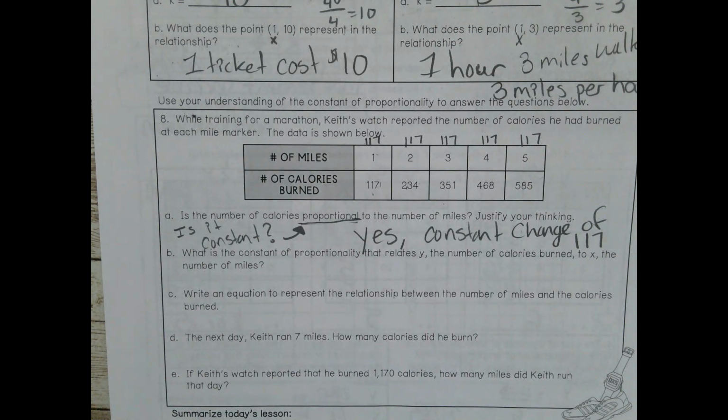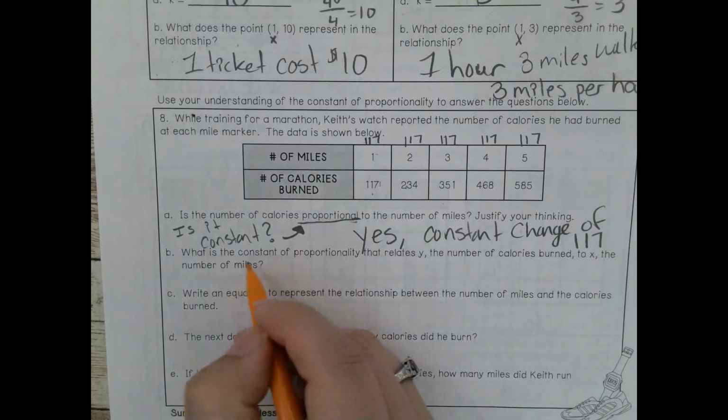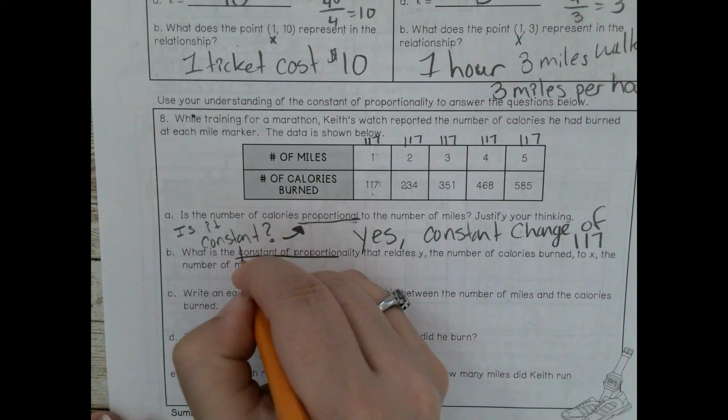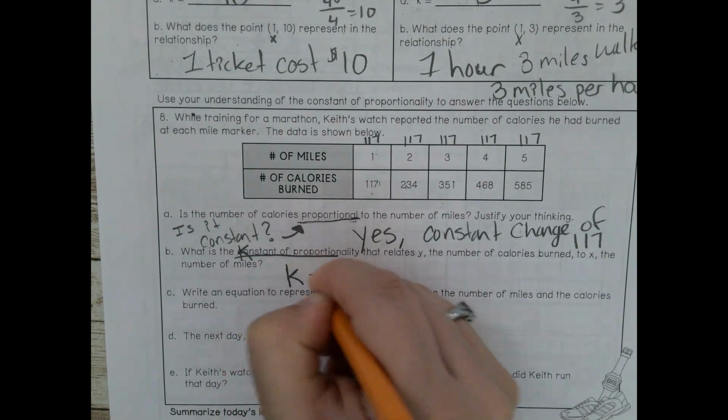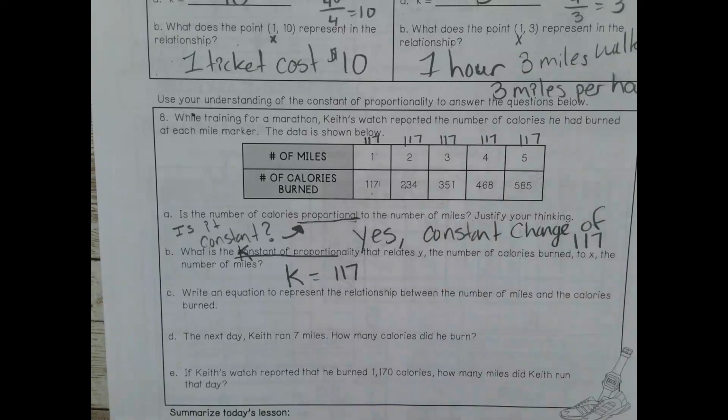Because that's what we're figuring out. We're just figuring out how much it's changing each time, how much the graph is growing, how much the table is growing each time. So what is the constant? Well, remember that's just a fancy word for the K. The K is 117.